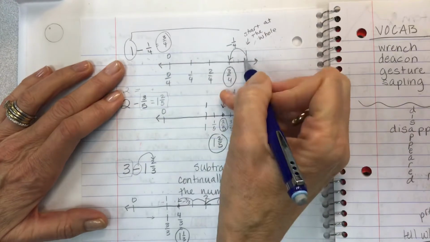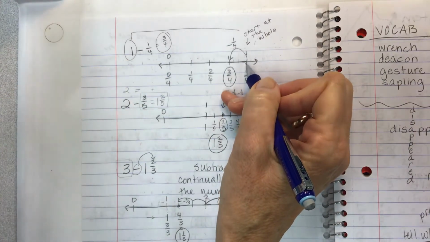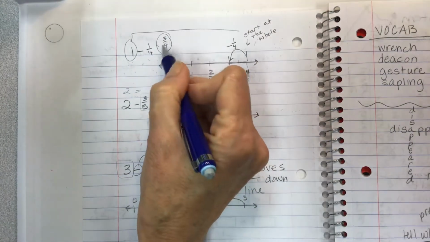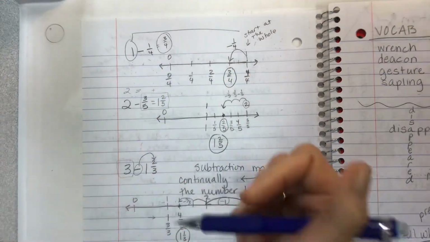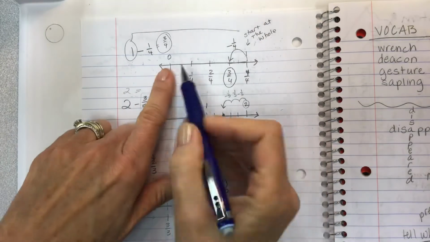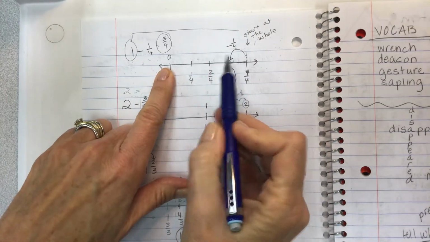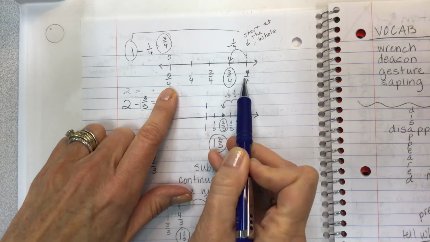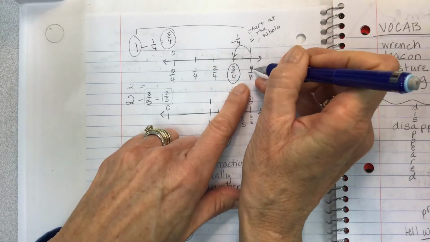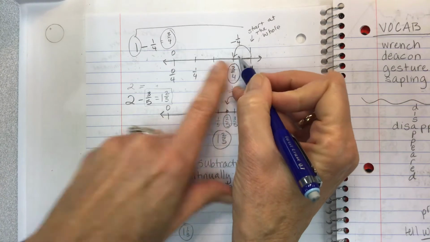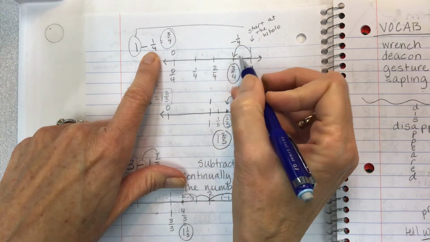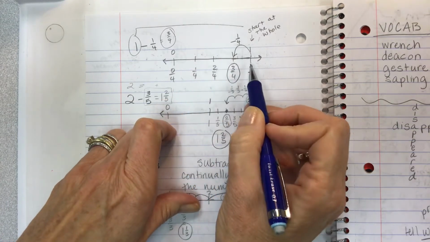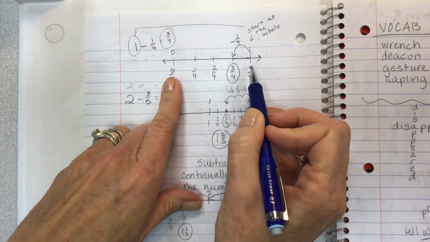So if I have 1 minus 1/4, you have to know that there are 4 parts, see the denominator, that make up all the pieces between the next whole number and the 1. So if I have 4 parts, they're going to be called 1/4, 2/4, 3/4, 4/4. So if I start out at 1 and I have to go backwards or take 1/4 off, the answer is going to be what it takes to make up the whole between the 0 and the next number.